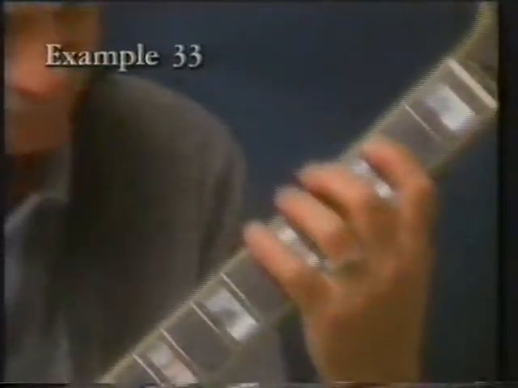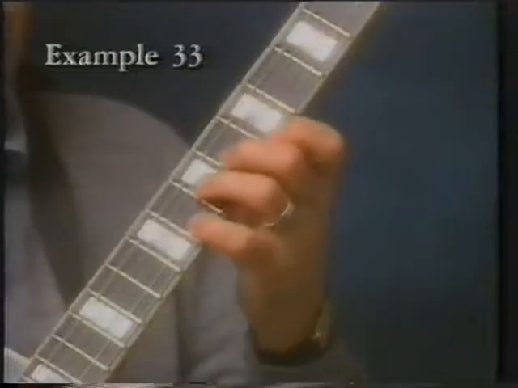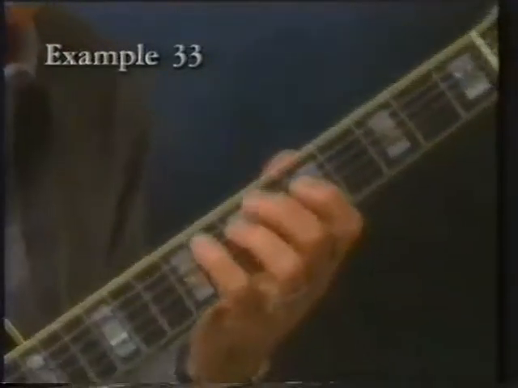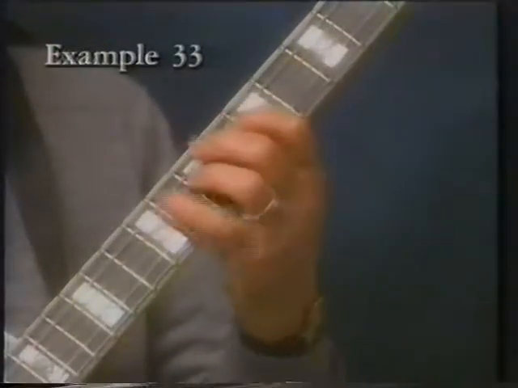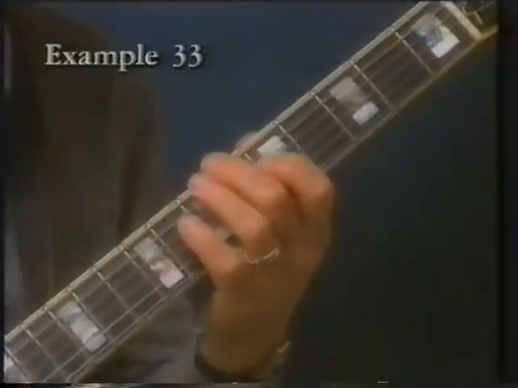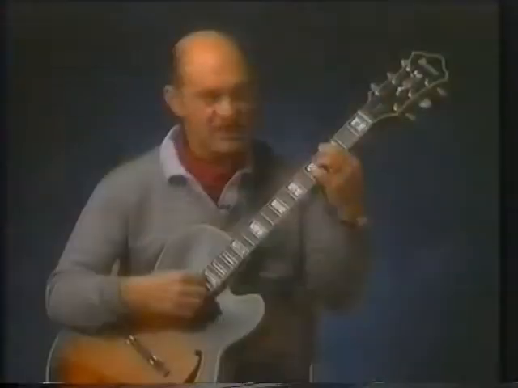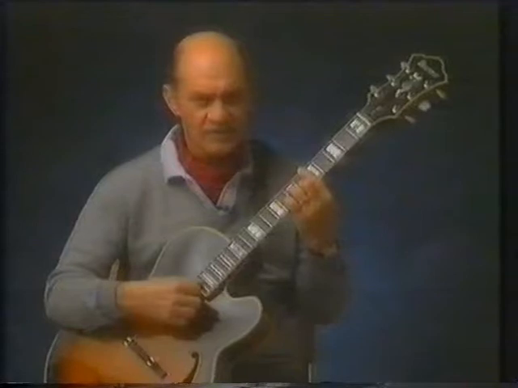Something like that. Here's some more lines. In this case, you can always use the, let's see, this is a 5 chord, and this is a 2, I believe.